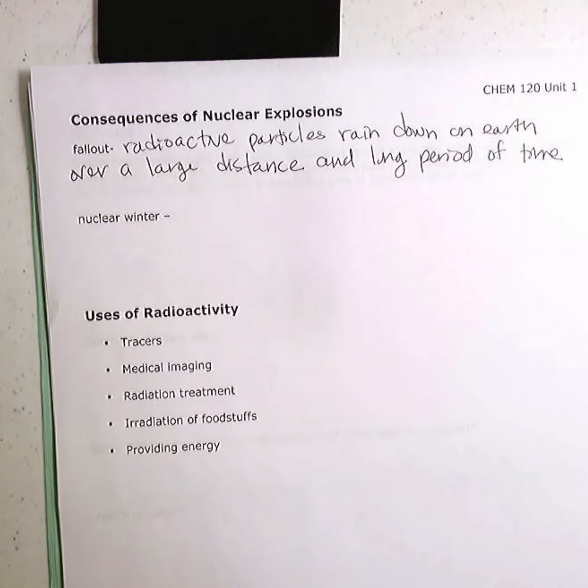Some of these radioactive particles are similar in chemistry to elements needed by the human body, so the radioactive particles can become incorporated into the body and lead to cancer. Which leads us to nuclear winter.